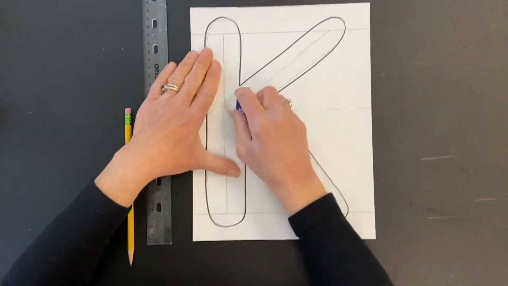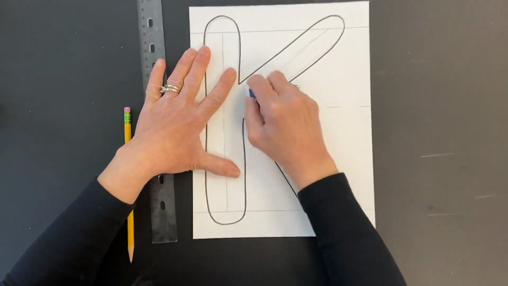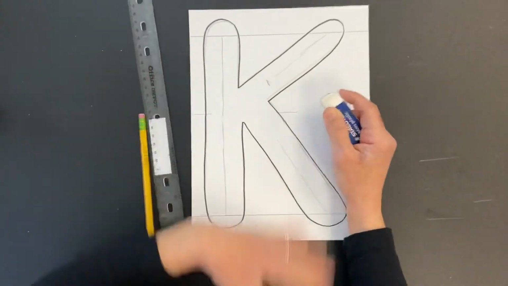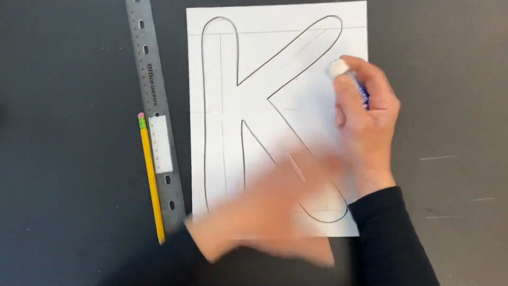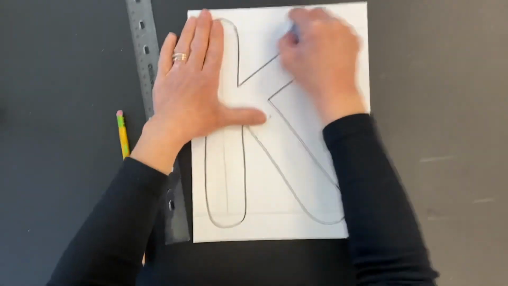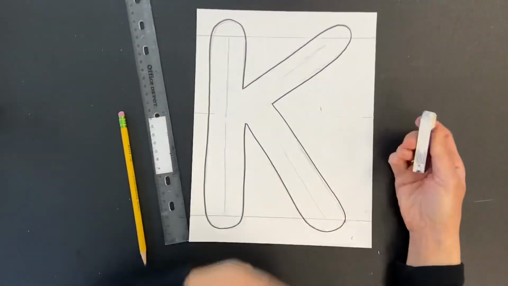And now I'll take my block eraser and erase the printed letter, erase any pencil marks, and then you're going to erase all your guidelines. And that's what you do for the first step.